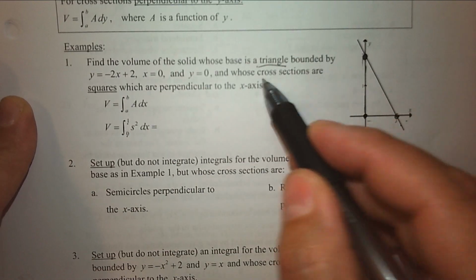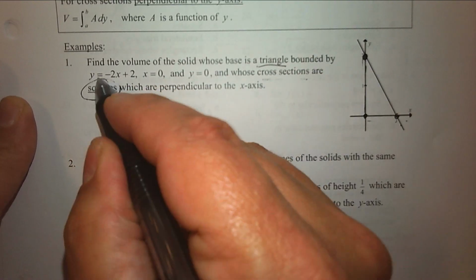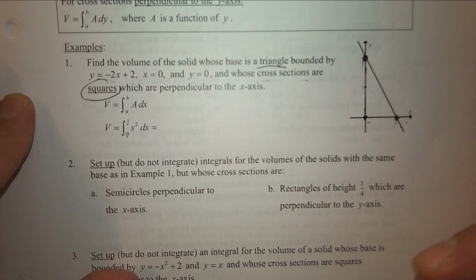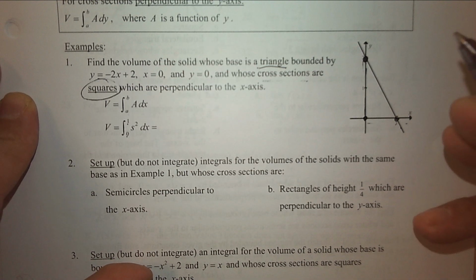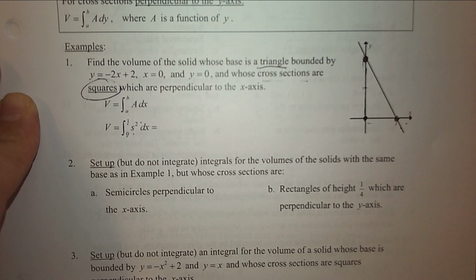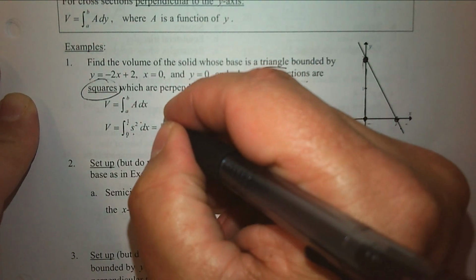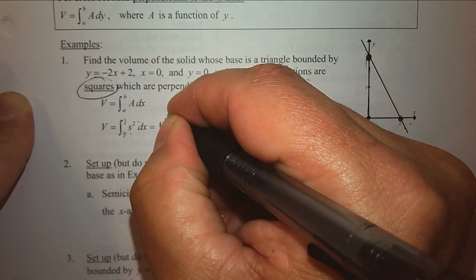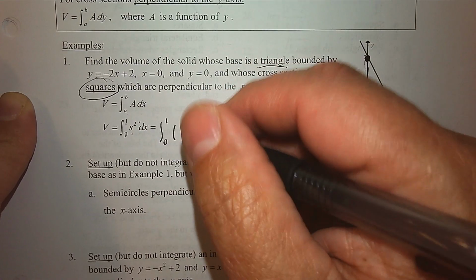What are the cross-sections made of? What shape? What is the formula to find the area of a square? Side squared. Now, next step. We need something to put in for the side.